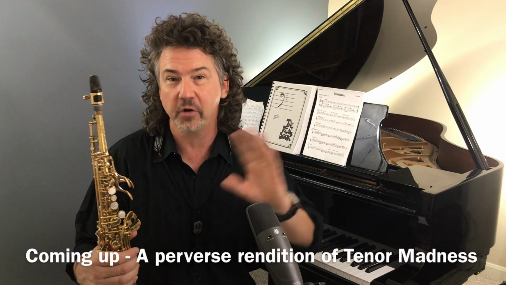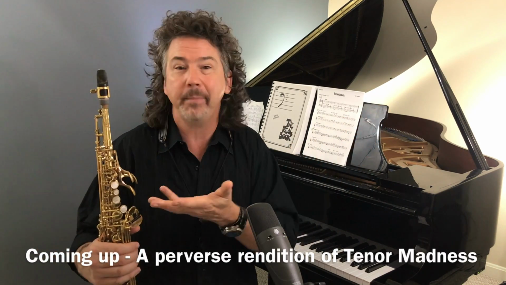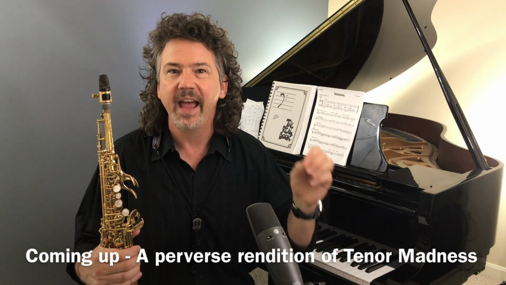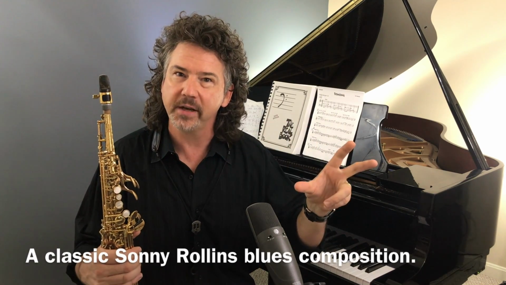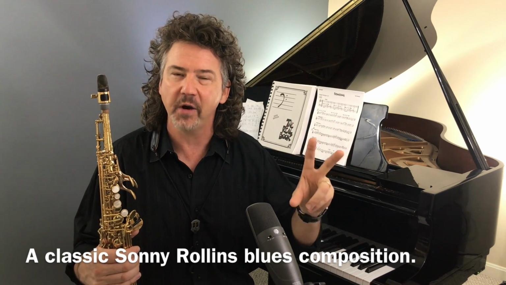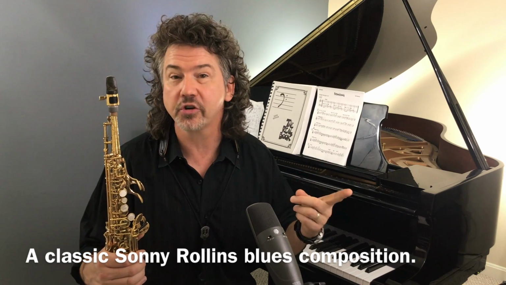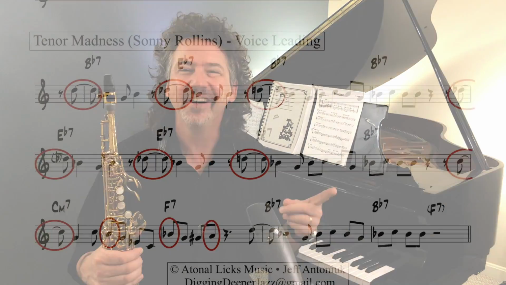And I know this is perverse because I'm holding a soprano saxophone. I don't know. I picked this thing up and forgot what I was doing. So we're going to play Tenor Madness here. And I want you to listen to this melody. I'm going to play it twice through and see if you can figure out what the deal is with the voice leading. Perhaps the red circles on the sheet are a giveaway. Here we go.